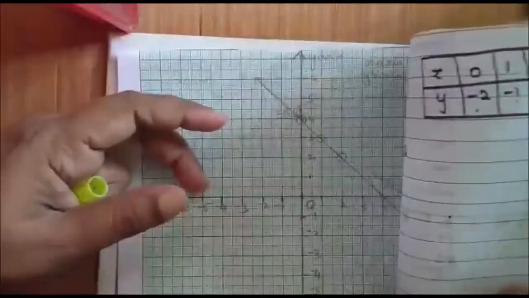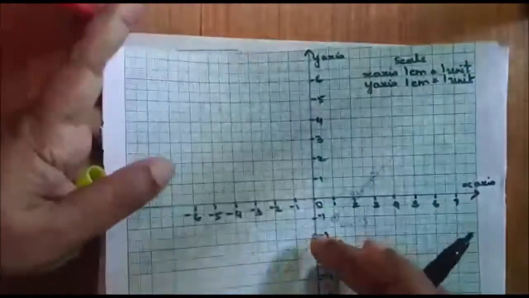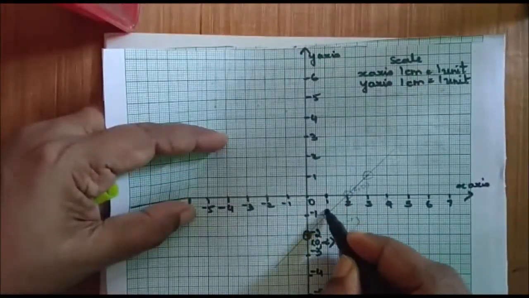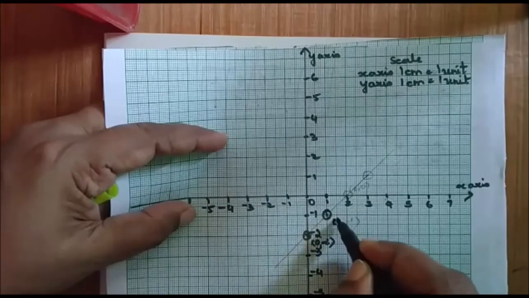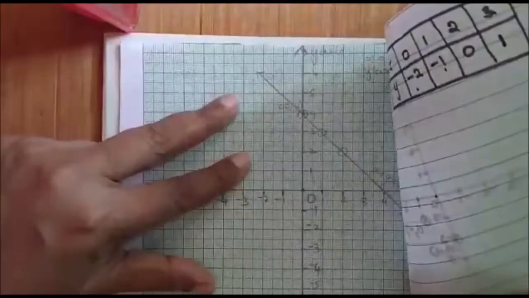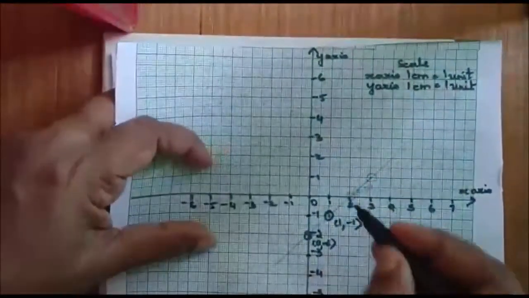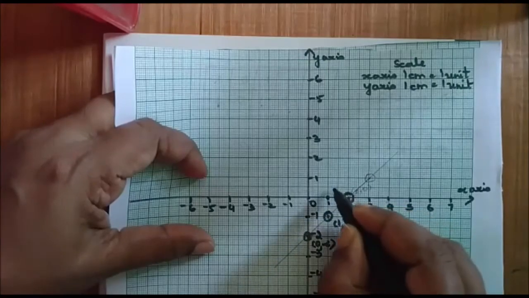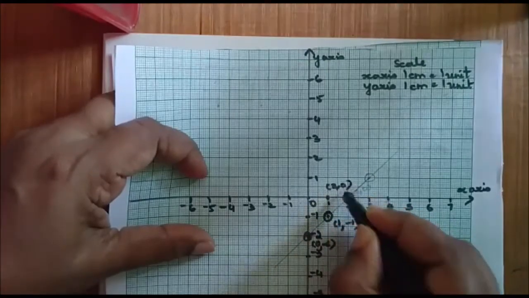Now the next point is 1 comma minus 1. So 1 on the x-axis and minus 1 on the y-axis. So this is 1 comma minus 1. The next point is 2 comma 0. 2 on the x-axis and 0 on the y-axis. So this point is 2 comma 0.